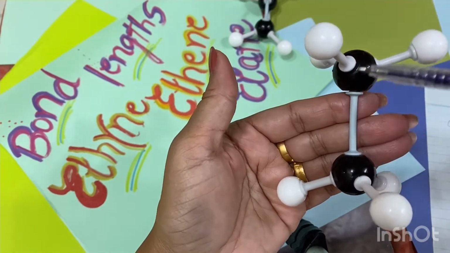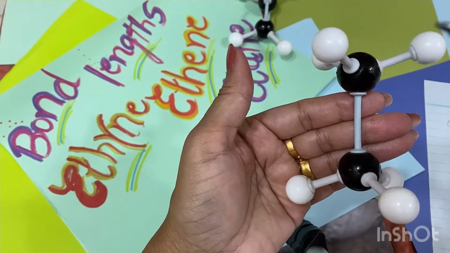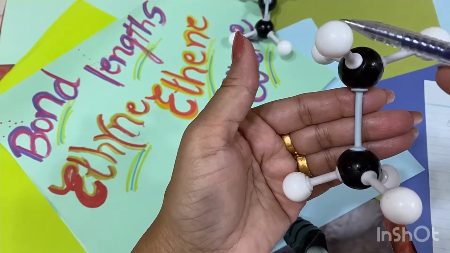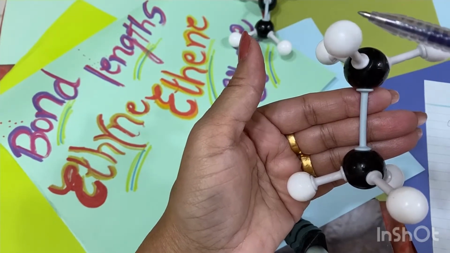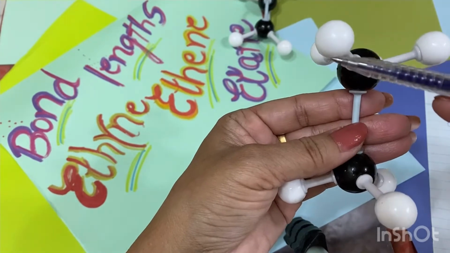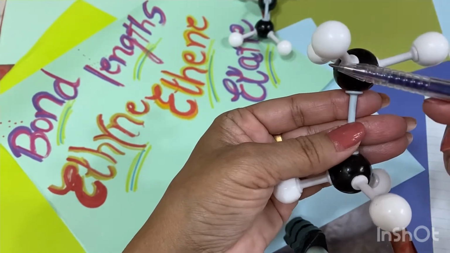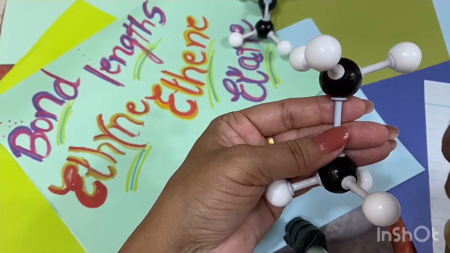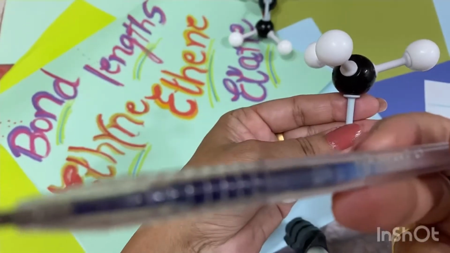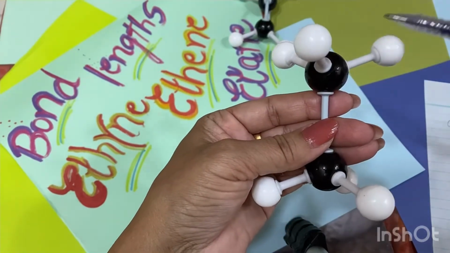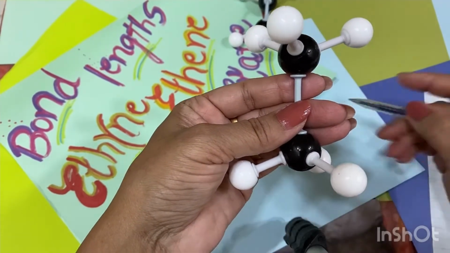The bonds projecting towards the viewer are called solid wedged bonds. Whereas those pointing away from the viewer, we are the viewers, are the dashed bonds, right? They are represented like this.